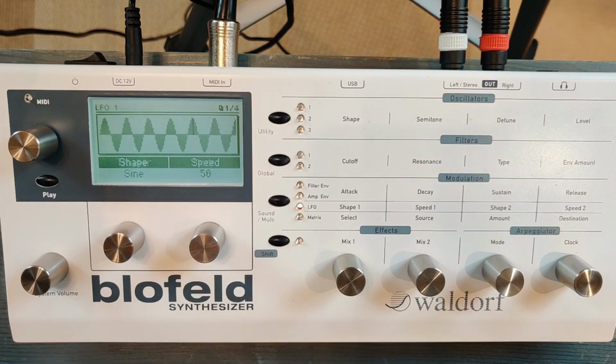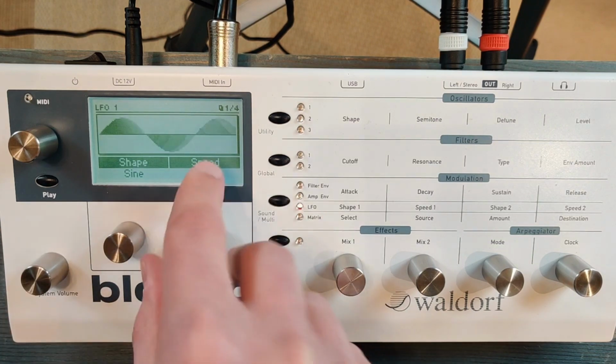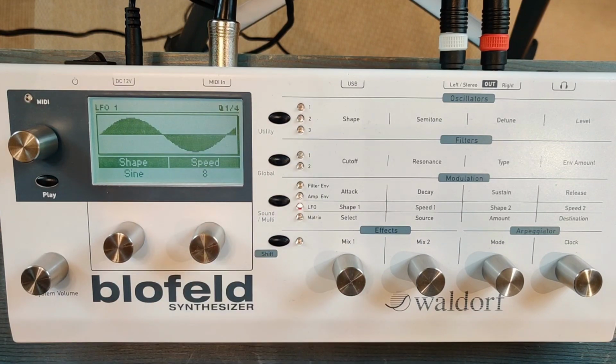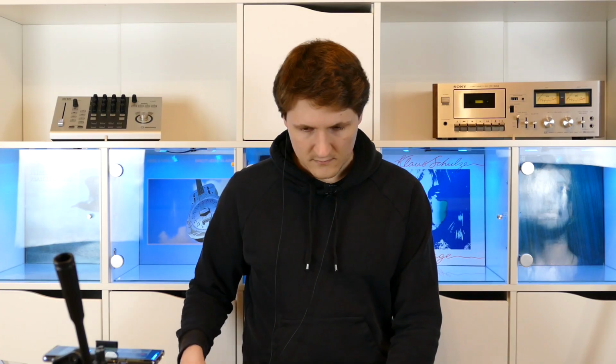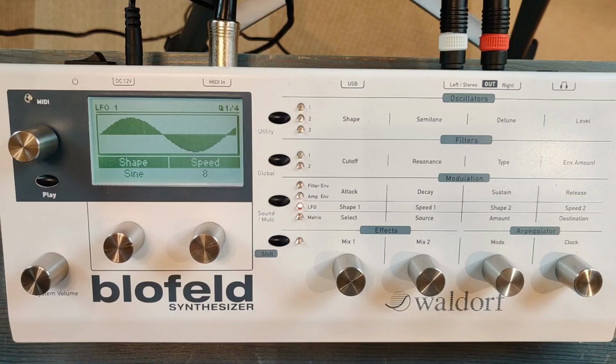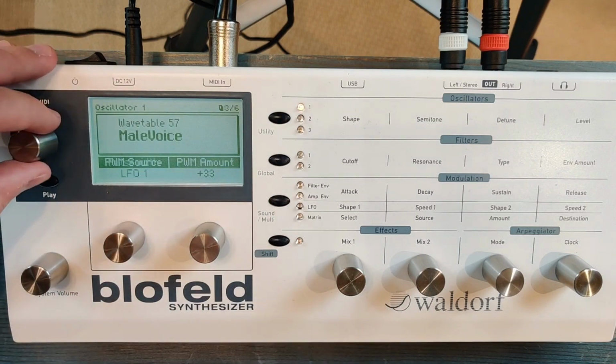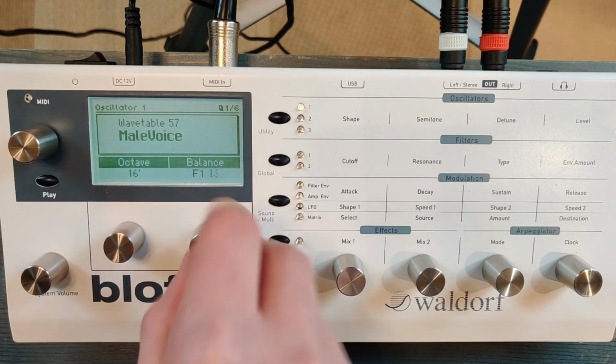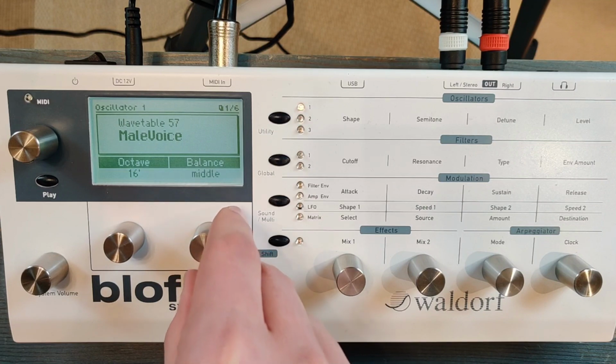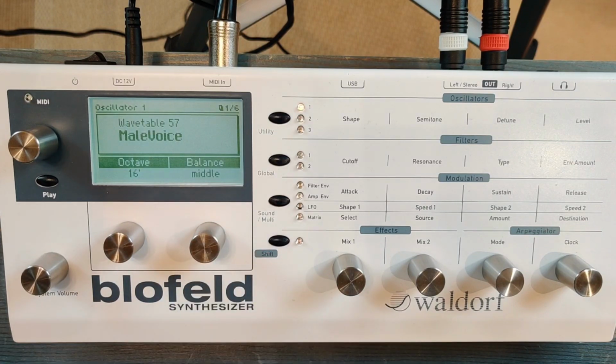The name of this oscillator is male voice, but it does not really sound like a male voice because the modulation is way too fast. We can already change LFO1 to the speed 8. And now this wavetable resembles a bit more a male choir. And we are going to change the balance to the middle position, which means that the signal of this oscillator goes equally to filter 1 and filter 2. This will be important in a second.